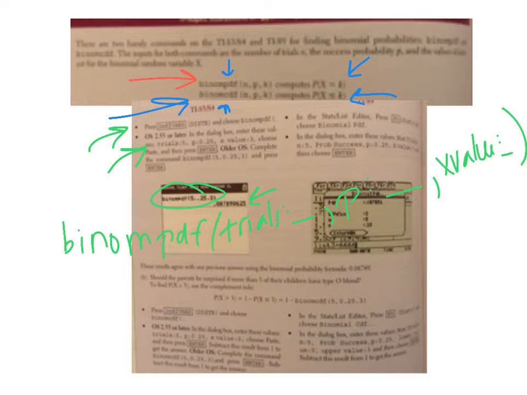Okay, so looking down here at part B, should the parents be surprised if more than, so the question in this case was, were more than 3 of their children having type O blood? To find X being greater than 3, I'm going to have to use my complement rule, right? 1 minus the probability that X is less than or equal to 3. Here's where it gets a little bit tricky.